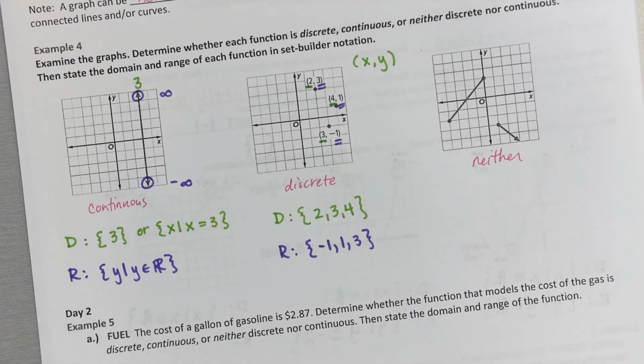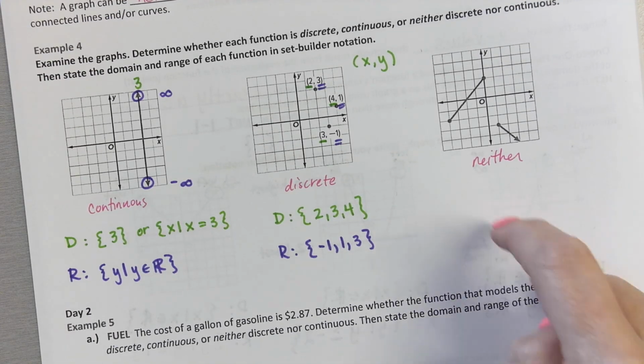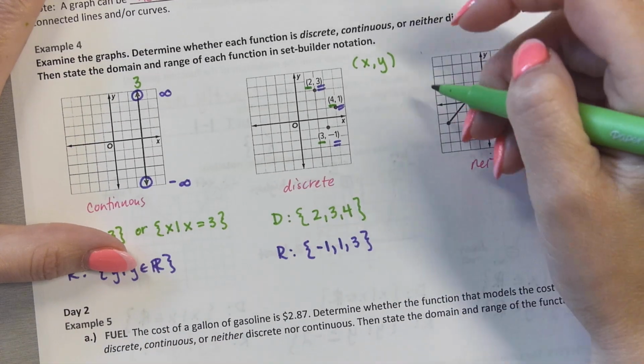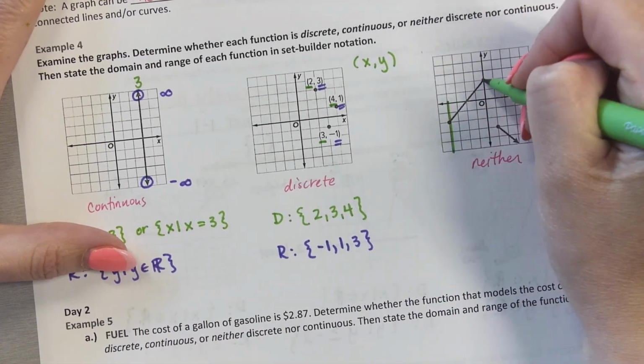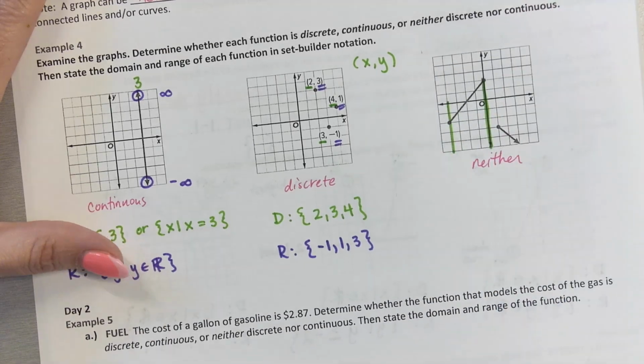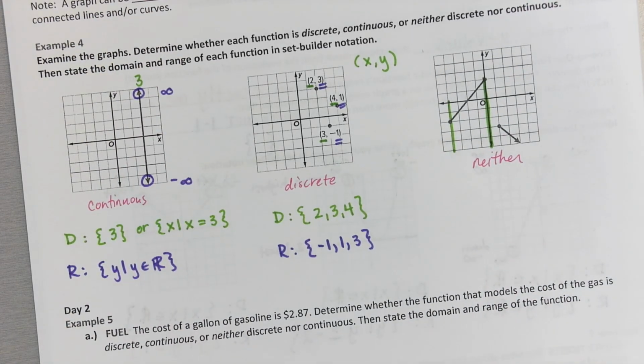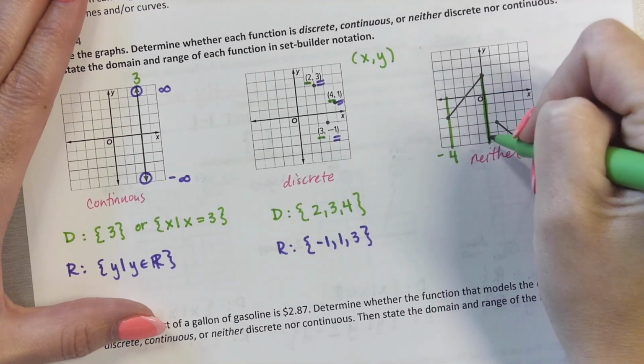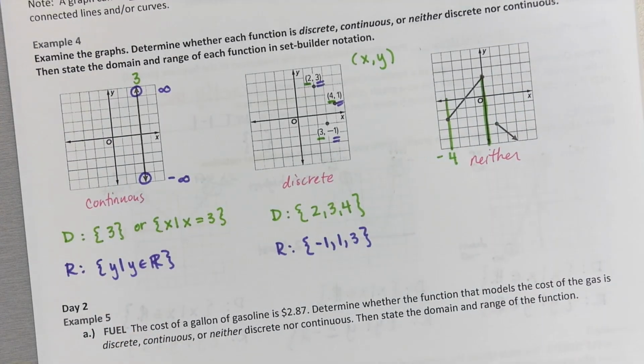Okay, and then for this last one, we have 2 different intervals. So this is going to be a little bit different. We're going to have to use some inequalities here. So for the x's, what we're going to do is find where these are on the x-axis. So let's go ahead and label this. So if I go 1, 2, 3, 4, this is at -4. If it's right on the axis, what is that at? 0.